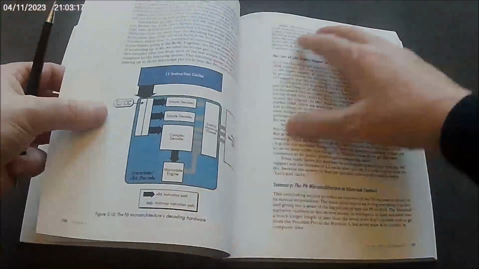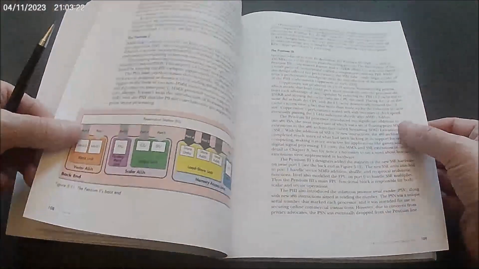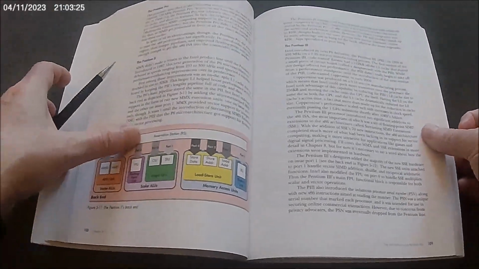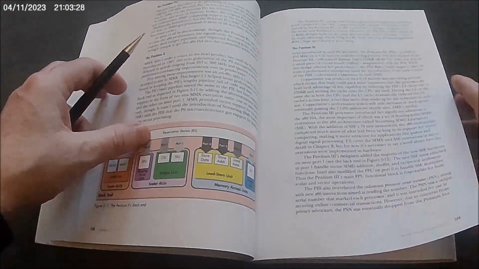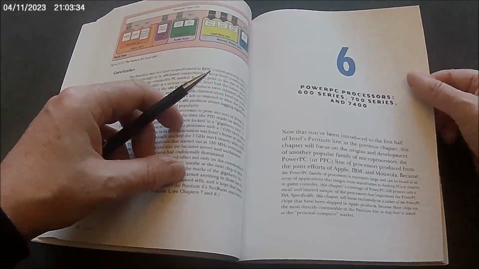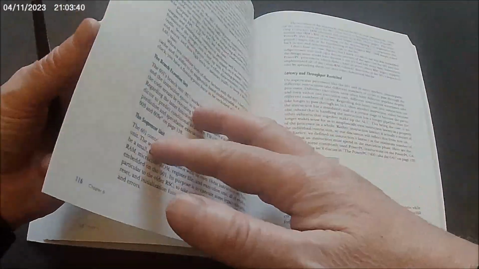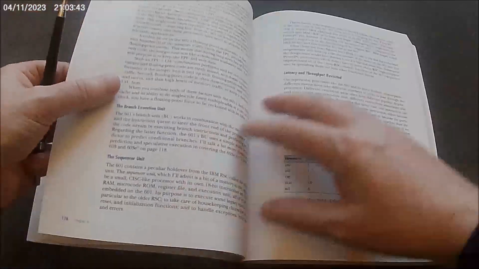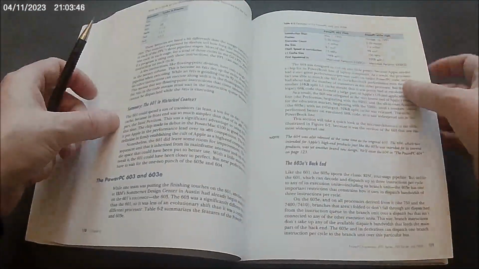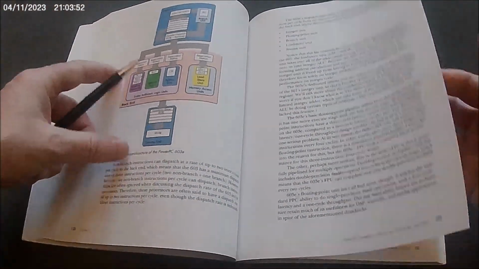So there's lots and lots and lots of detail within this book. I don't want to get through every single page and every single section of it, other than to say that the diagrams are beautifully presented, and they really add a lot to the book and a lot to the understanding of the basic structures of modern CPUs. And then it goes on looking at PowerPC processors, the 600, 700 and 7400 series. And again, it goes through the same process of looking at the actual overall architecture, and it covers the same sort of areas that we've seen in the previous CPU.